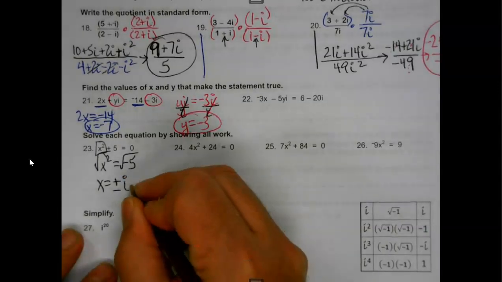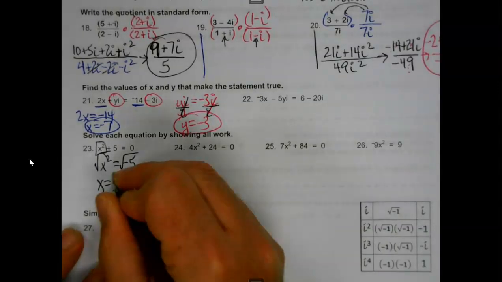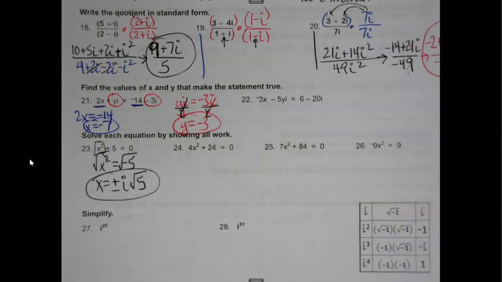Pull the I out, and you're there. But notice where the I is. The I is inside of the plus minus. You don't want to have I plus minus square root of 5. That's a different answer. That's why we do the plus minus right away. Then we break down the radical, because that's how we make sure order is going to work out on things.